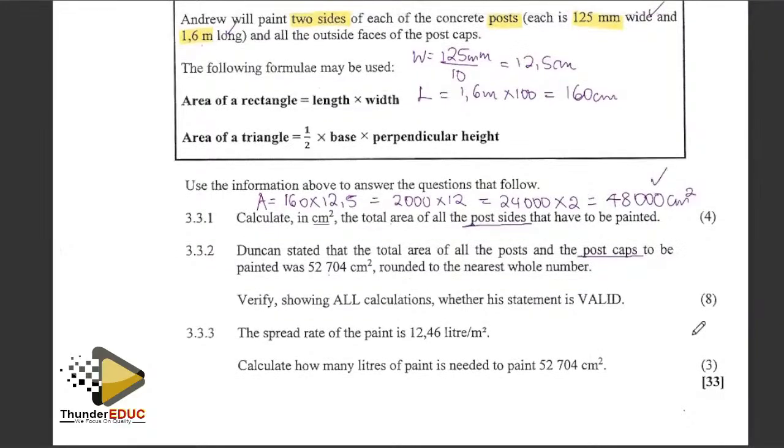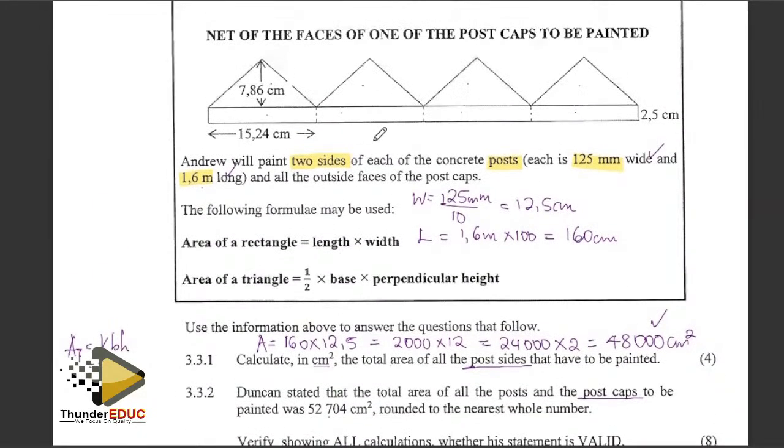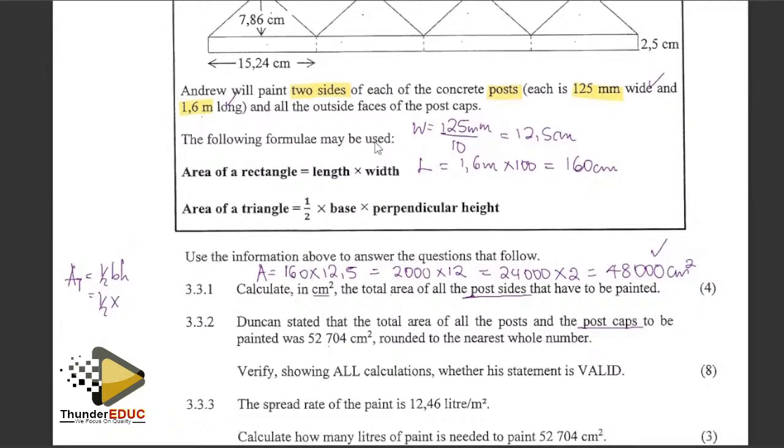All right, let's do that and we see. So if I'm to find the area of the triangles only, I'll start with the area of the triangle. I know very well it's a half base height, which will be half times, what's the base? The base is this number here, from there to there. So I'll put it there, 15,24 times 7,86.